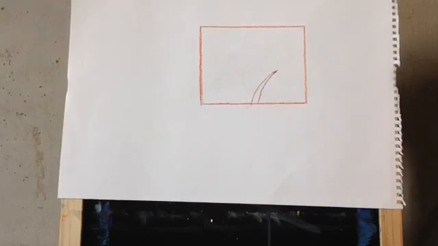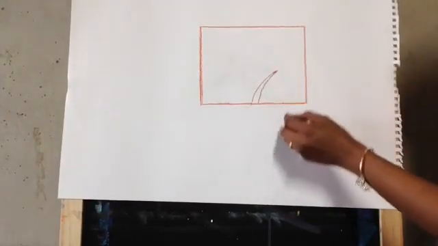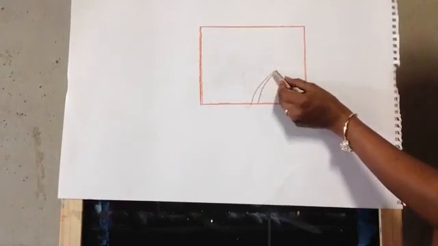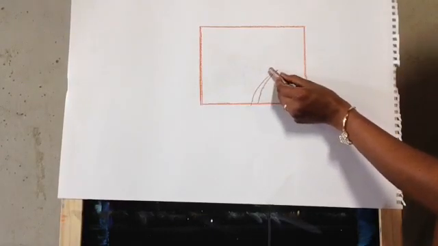So I made a tiny grass line for the butterfly. And there's going to be the body a little away from the grass.